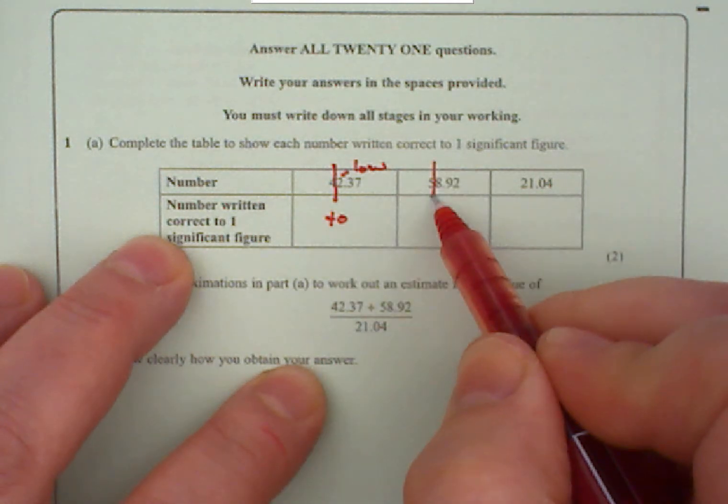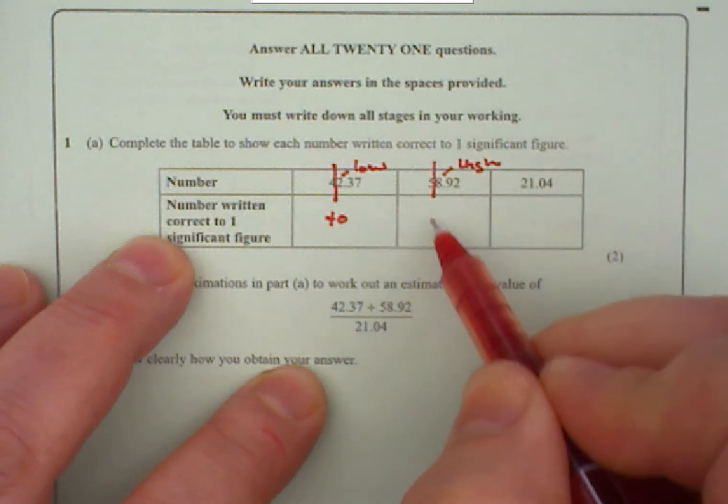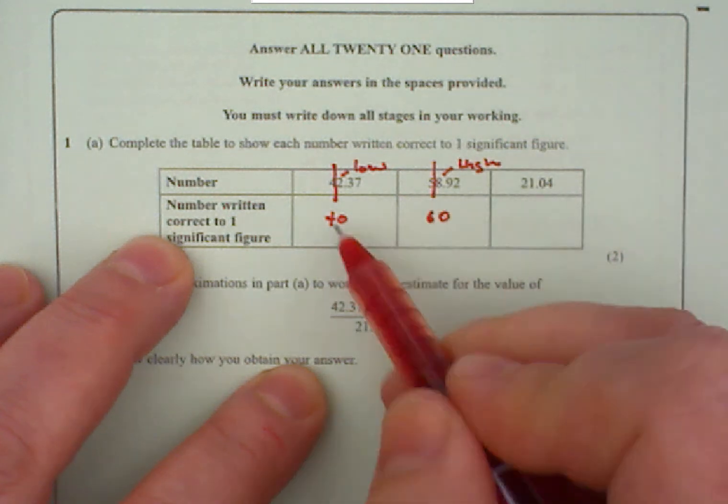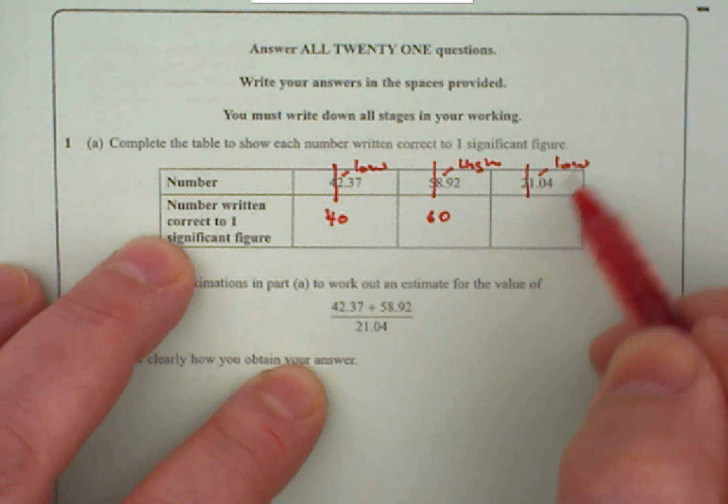So here we've got a high number behind the first significant figure. So this is going to give you 60. Try to make that look like a 40. And here we'll make a cut here that's low. So you've got 20.